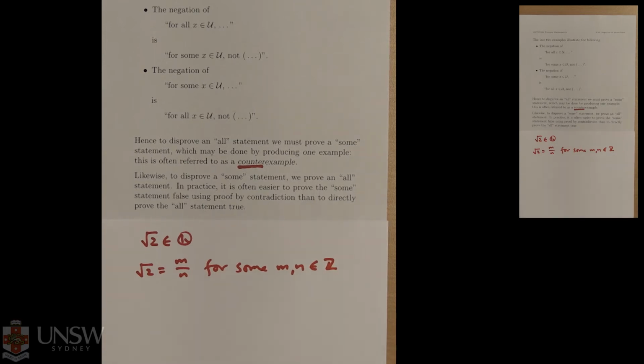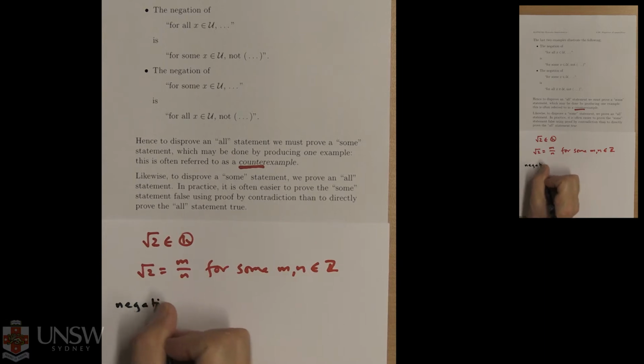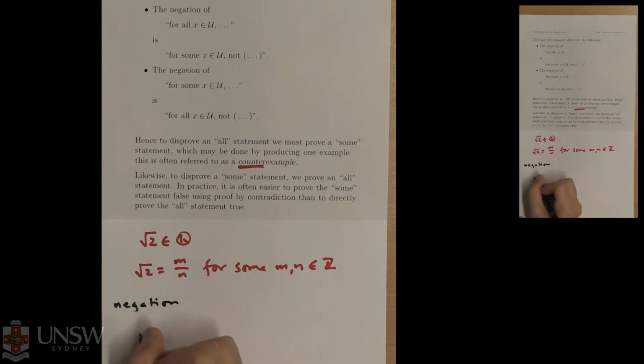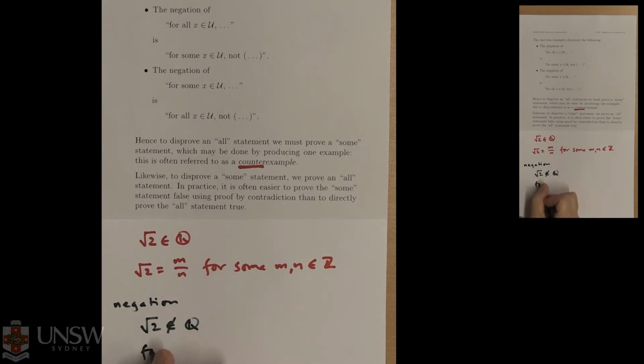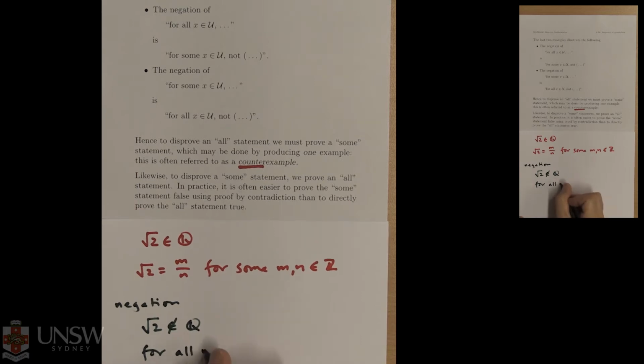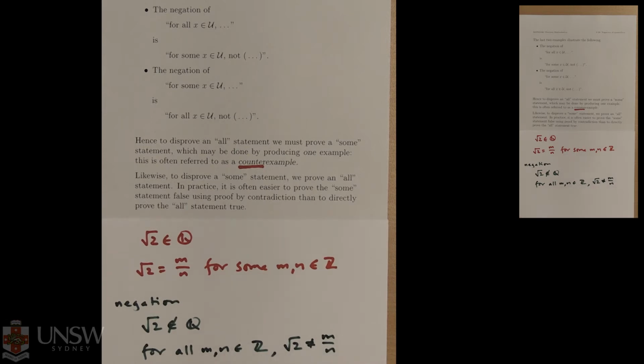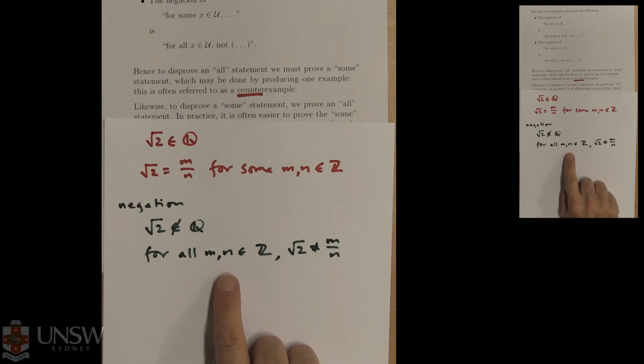The negation of that statement, so if I decide that's not true, I want to prove the negation, is the square root of 2 is not an element of Q, and that means for all m and n in Z, square root of 2 is not equal to m over n. And if you think about it a little bit, I think it's fairly plausible that doing it that way would be very hard.